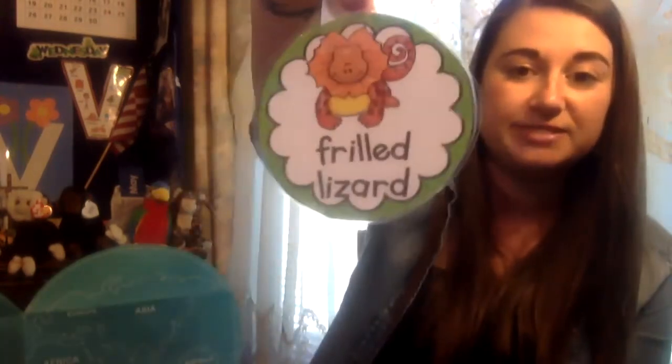Lots of reptiles live in the rainforest, like this frilled lizard. He lives in the rainforest. Ooh, the big snake that likes to squeeze is called an anaconda. We wouldn't ever want to come across an anaconda. Wouldn't want to cuddle that.